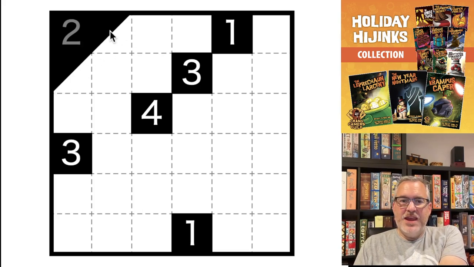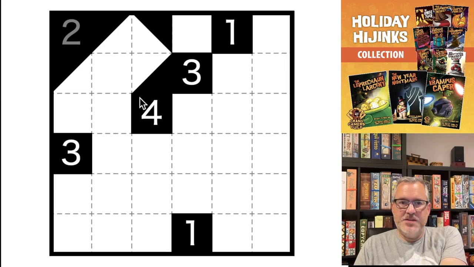When we have an edge like this running up against a wall, again, we have to have a 90-degree angle. Since this line can't continue, it's got to turn, and it's got to turn at a 90-degree angle. So that tells us we need to fill this cell in with a triangle to make a 90-degree turn. And once again, it's bouncing over here. We've got to make it turn again.